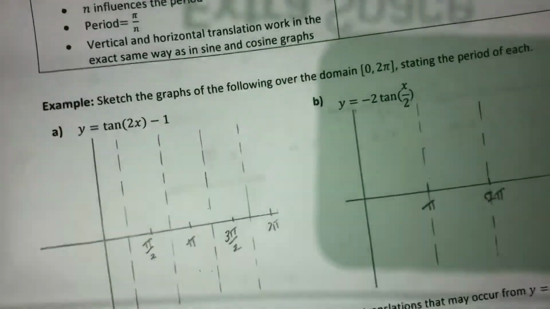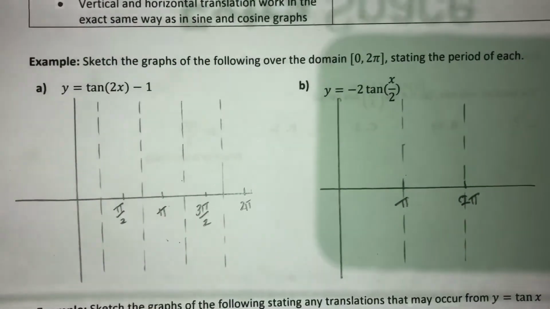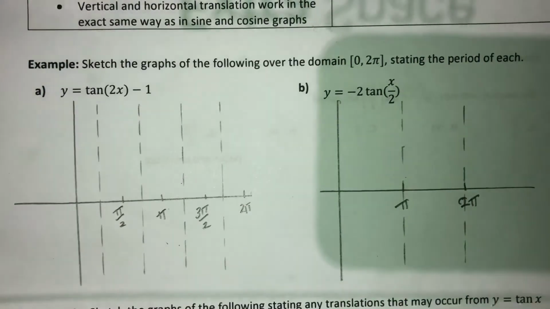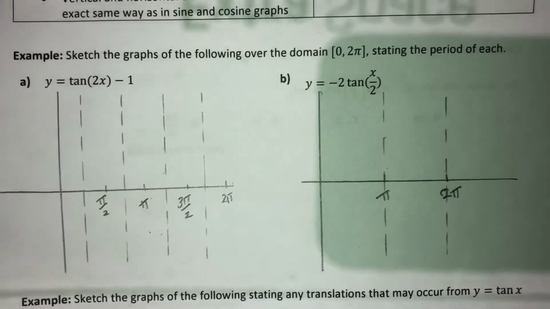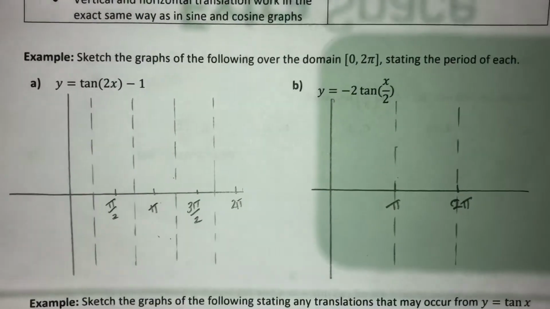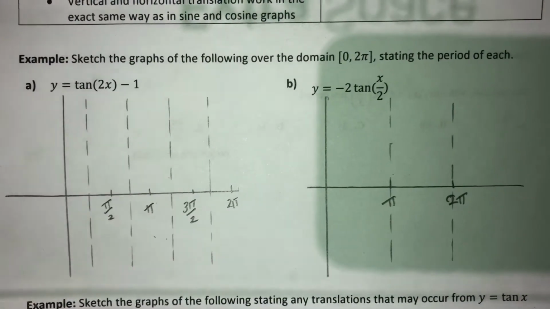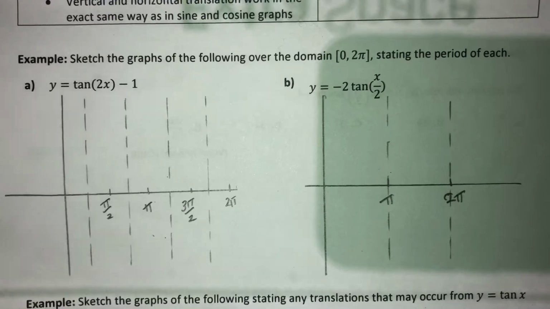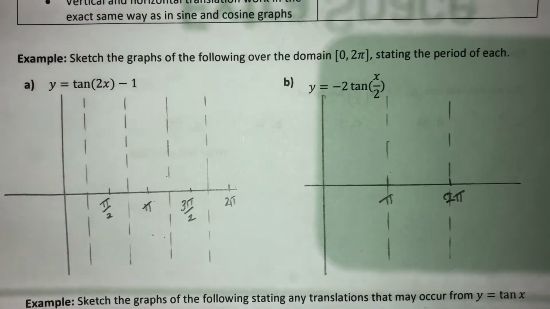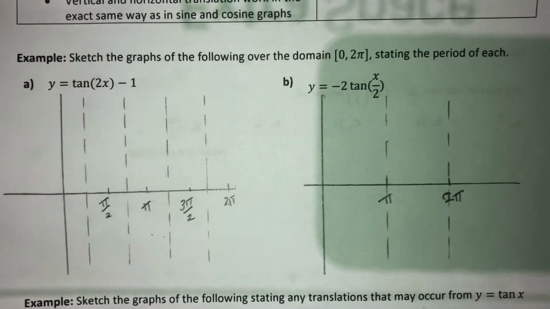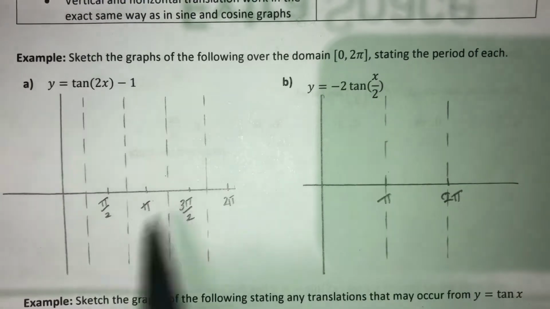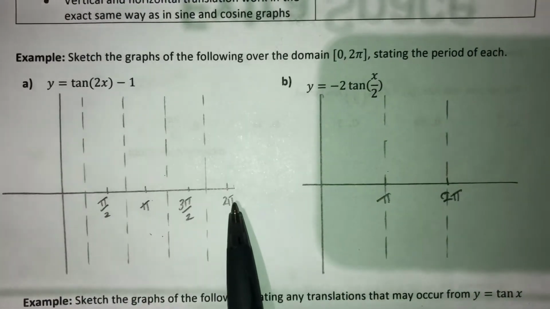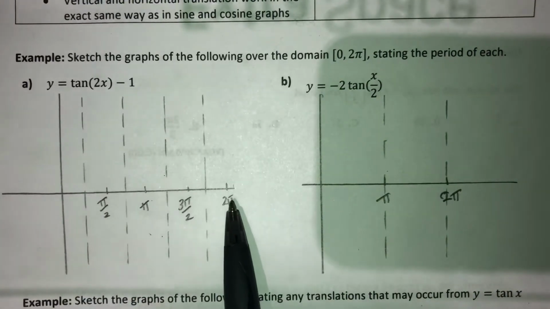So let's have a look at what we've got. So for the first one here, excuse me, my stuff's falling everywhere. As you can see, I'm just trying to save a little bit of time by putting up my graph as it begins. So if you'd like to stop it and copy what I've done there, or you may go as we go along. So first of all, we want to do this over between 0 and 2 pi. So I've done from 0 to 2 pi along the bottom.